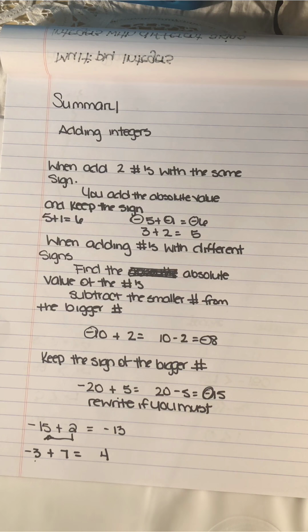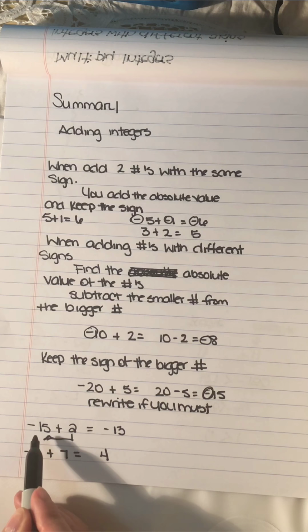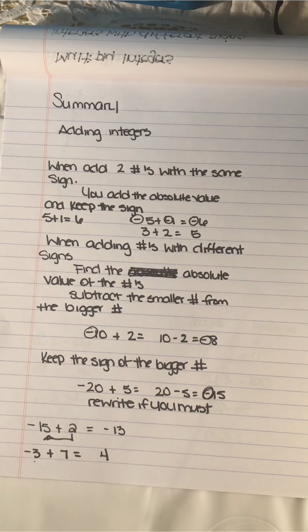Now here, remember we know that -15 would actually be bigger than 2 on the number line? But when you're dealing with addition, you're going by the absolute value. Which number is bigger in the absolute value? The absolute value of -15 is 15. The absolute value of 2 is 2. Which is bigger? 15. So we keep that sign. But remember, I know it sounds like a lot of rules to remember, but it will become very easy as you practice.